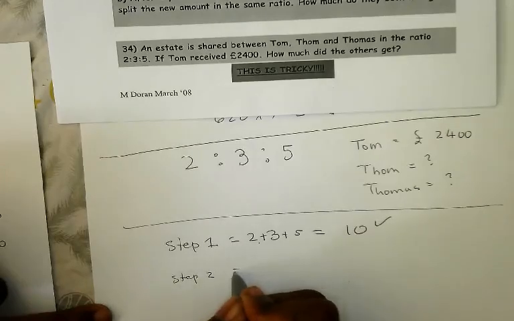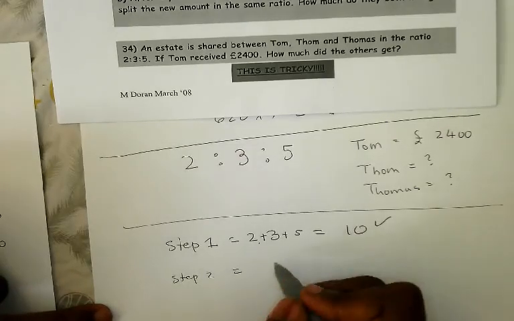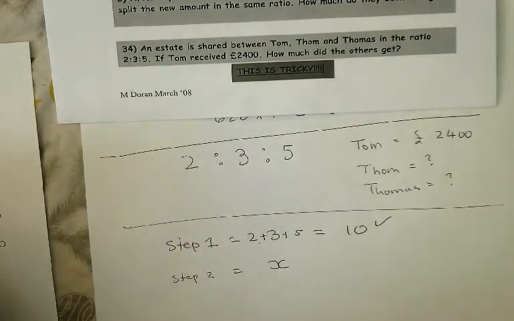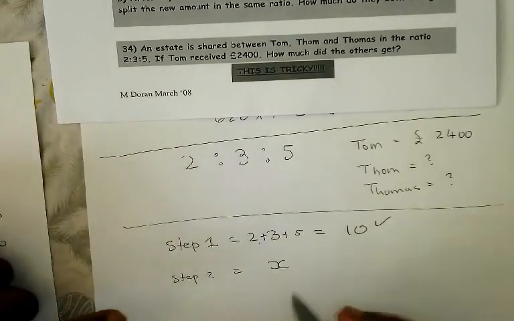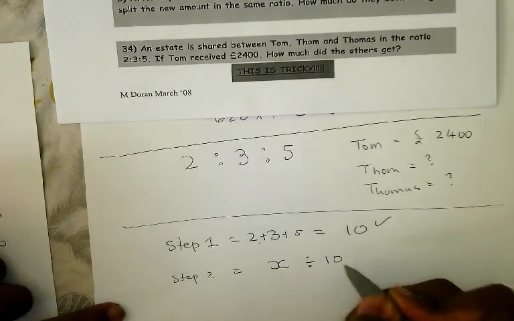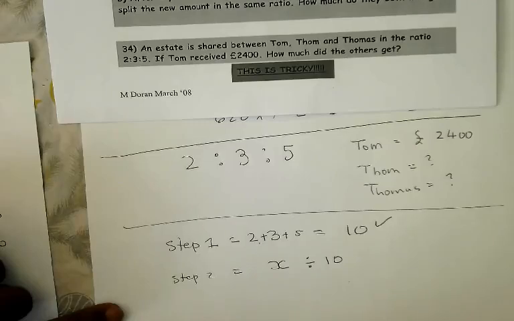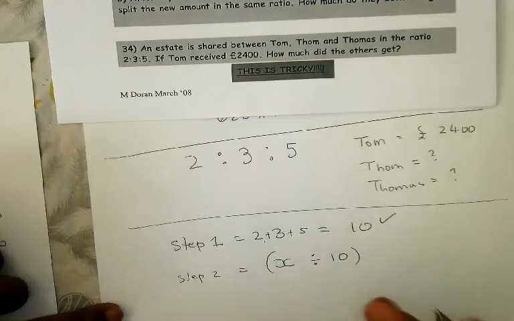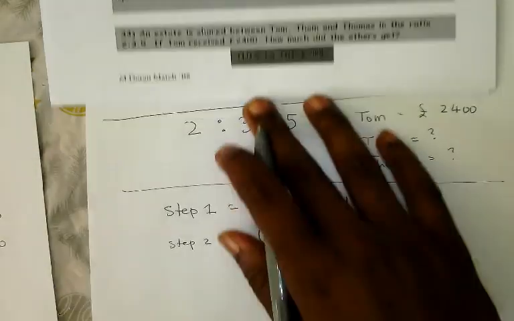We don't know how much the estate is, but we divide that portion by 10. Does it make sense? And then this becomes our answer, because we don't know how much they shared.